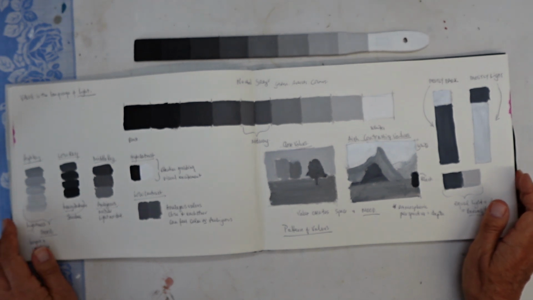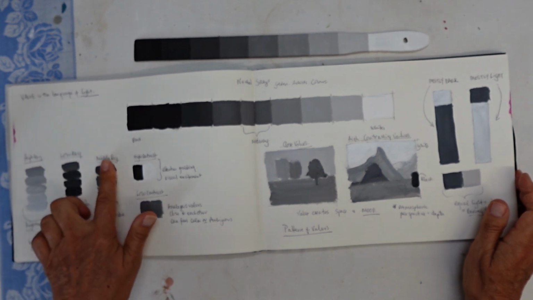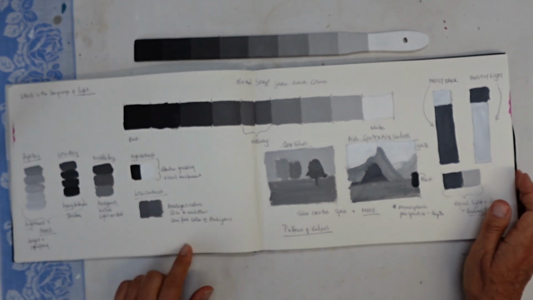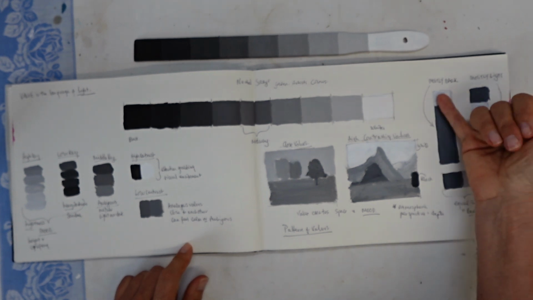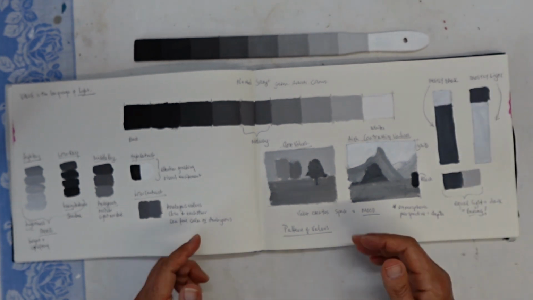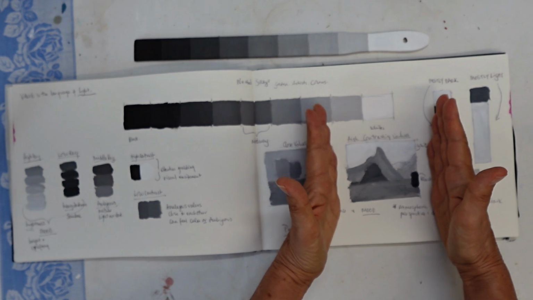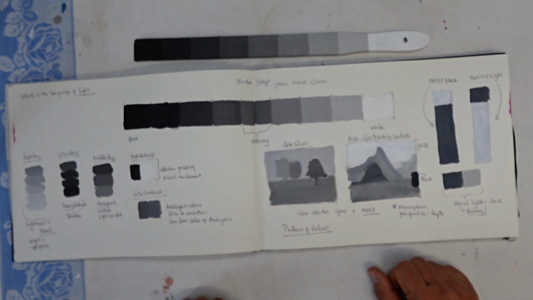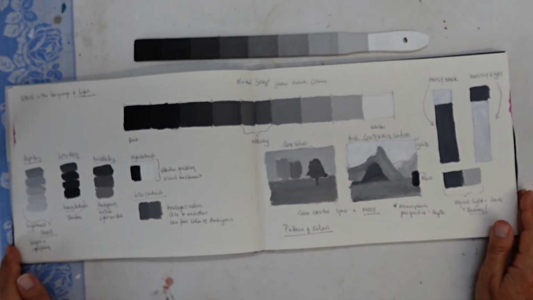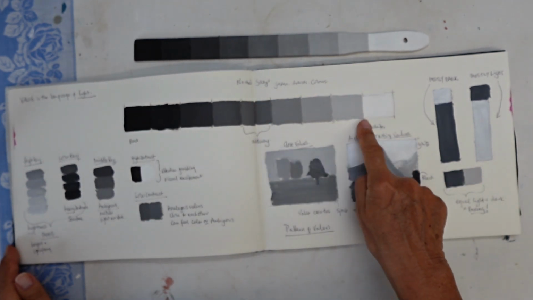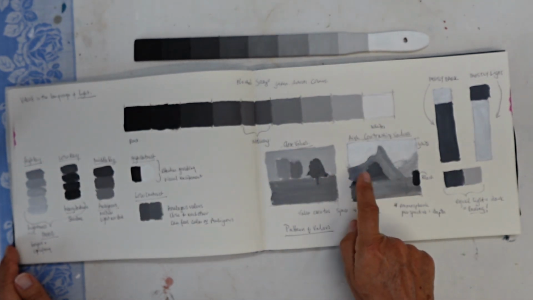So you get to choose high key, low key, middle key, high contrast, low contrast, how much you're going to put in. And do you want close or do you want high contrast? Pretty simple, but it's really good to do this and pay attention to what you actually want.